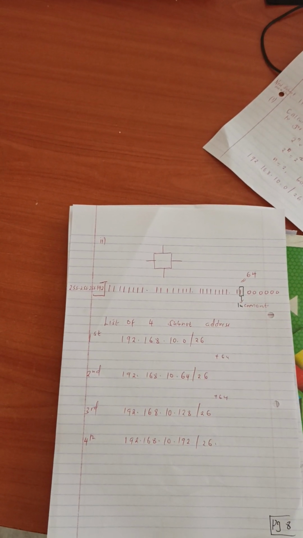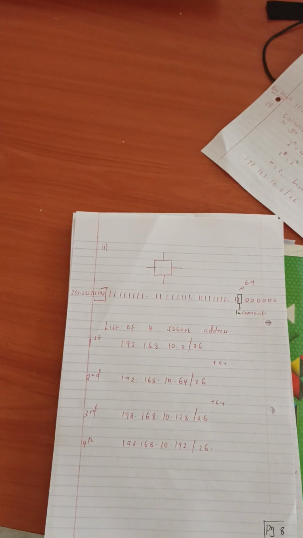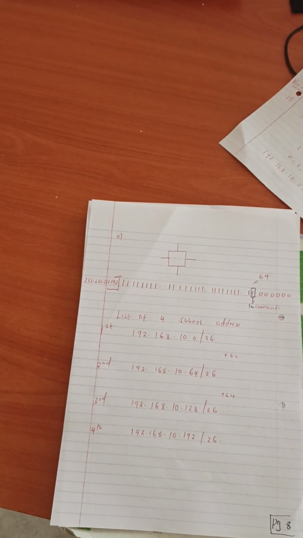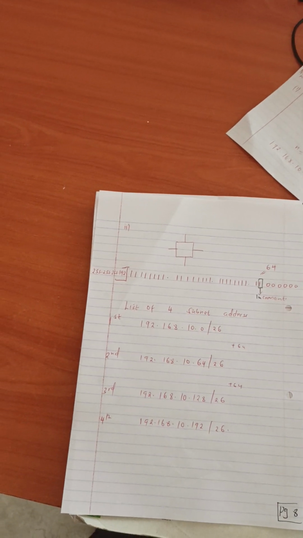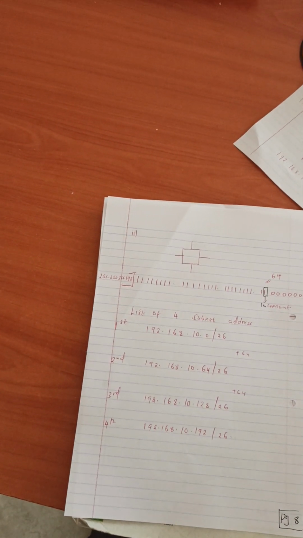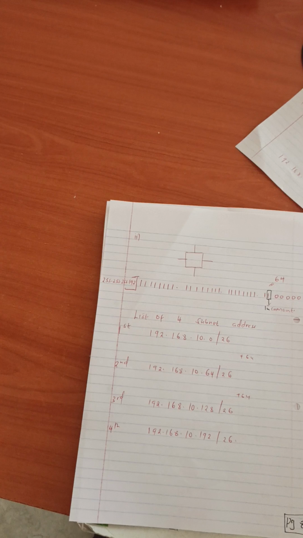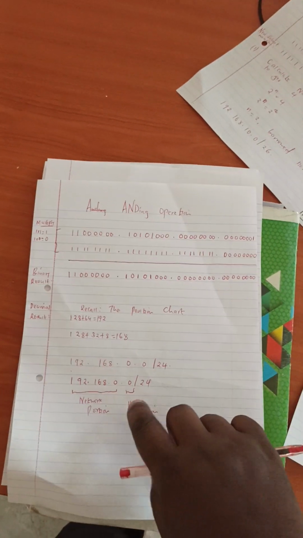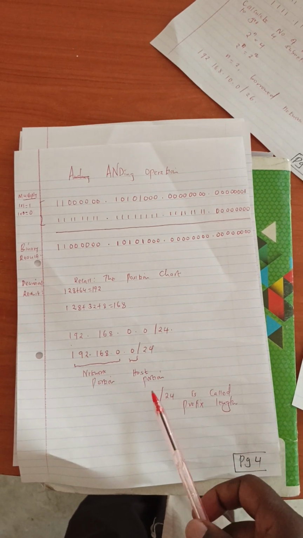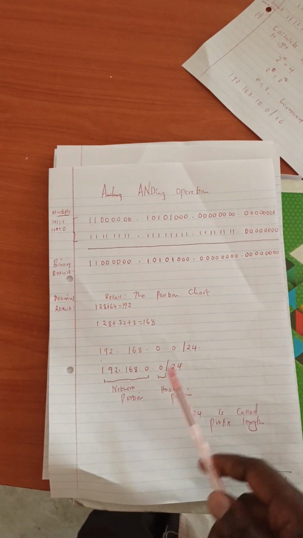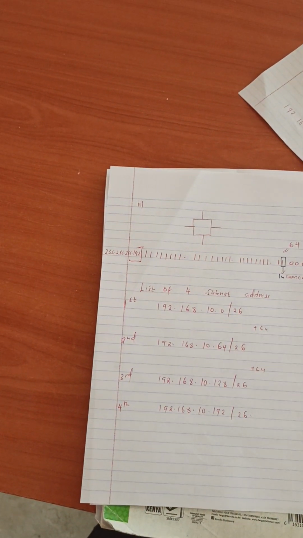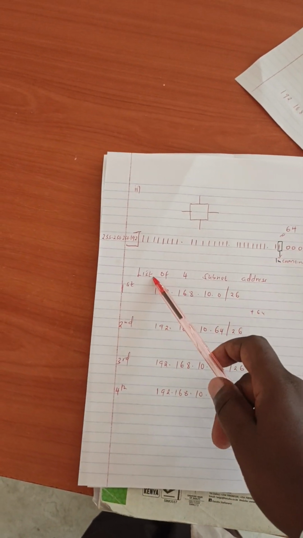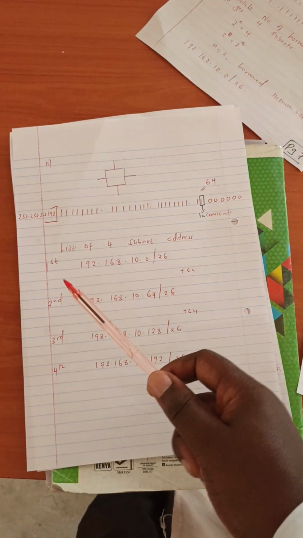Remember what we said about the host. There's something we had said about the hosts. Remember what we said about the host portion. This is the host portion. So we proceed, we increment the host portion with an increment of 64.